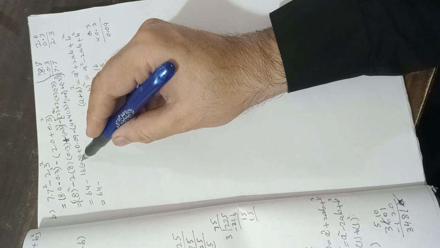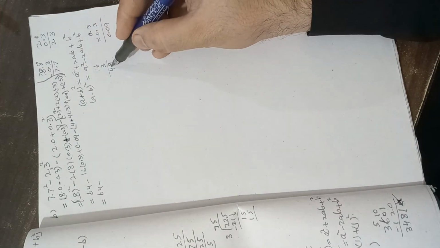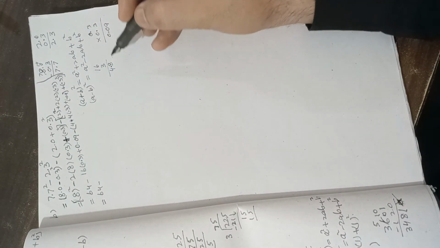Because the point is at 1 decimal place, you will write the point here.